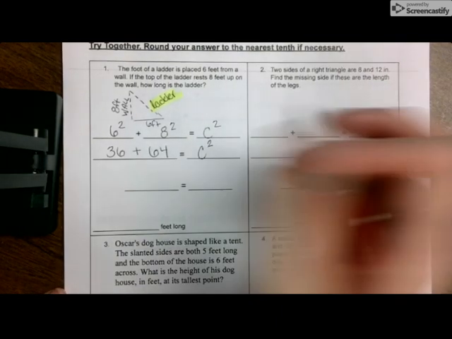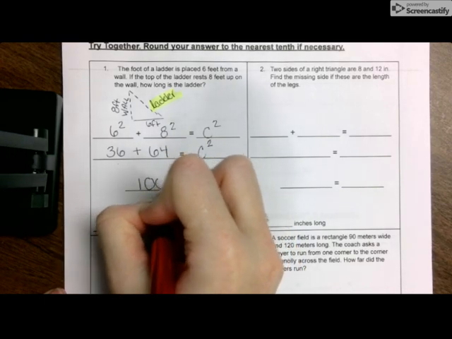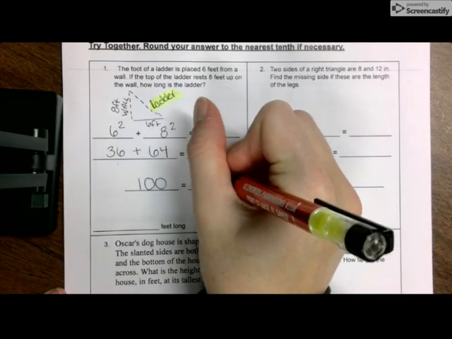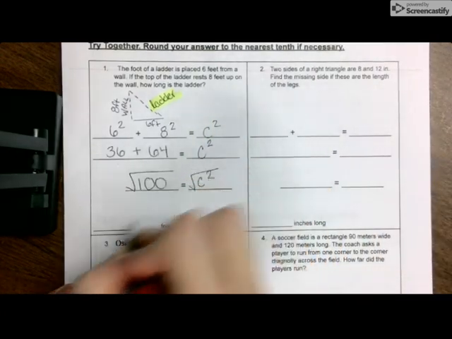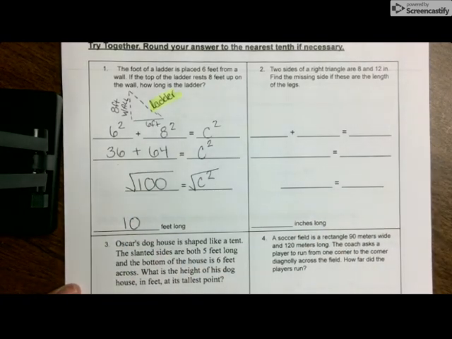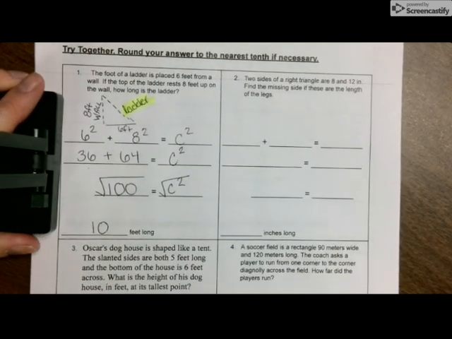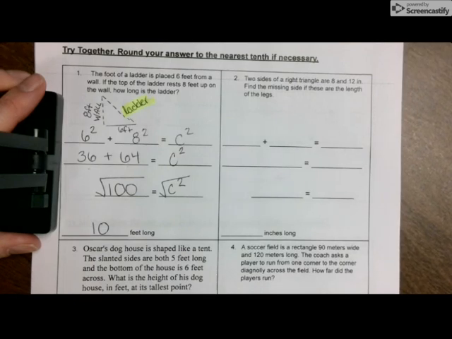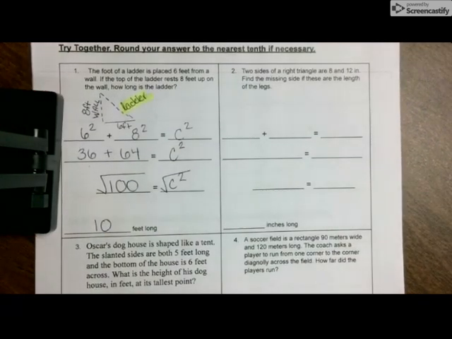From there, we are going to add these two together and get 100. To get c by itself, we are going to take the square root. So it is 10 feet long. That's how long the ladder is. Okay? Make sure you draw the picture. If you're confused about drawing the picture, that's really important that we figure that out now.